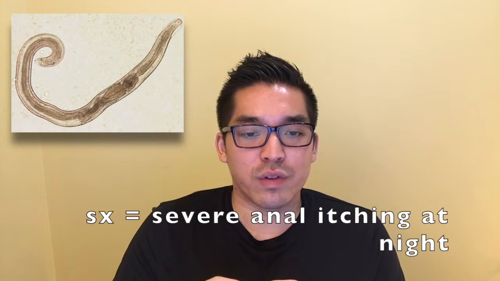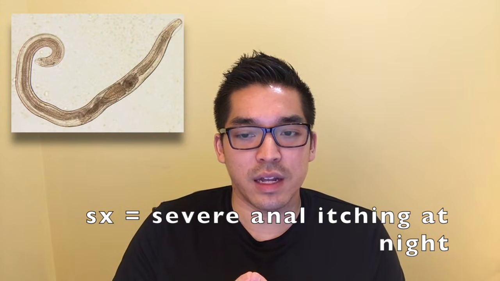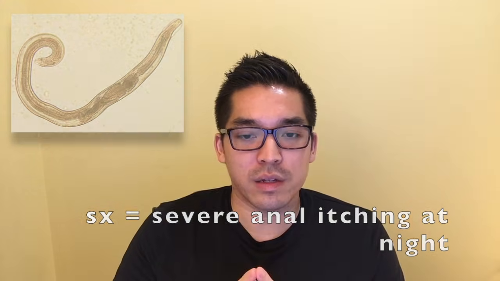There's toxoplasma, and this is associated with cat feces and eating undercooked meat. The mom can have a mono-like illness, but we care because it's one of the congenital TORCH infections, and the baby will present with chorioretinitis, hydrocephalus, and intracranial calcifications. Then there's Enterobius vermicularis, which is diagnosed by the Scotch tape test on the anus, and you treat this with albendazole.